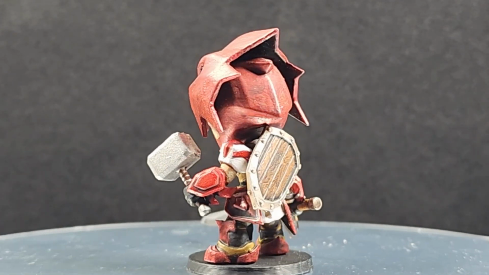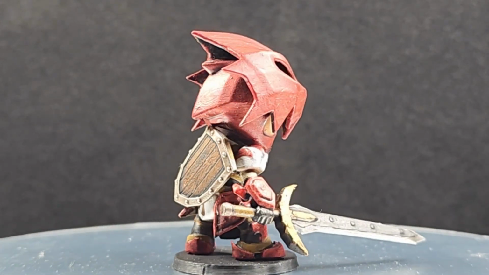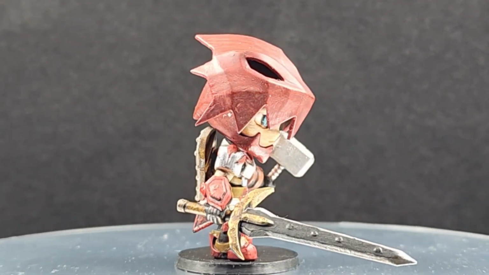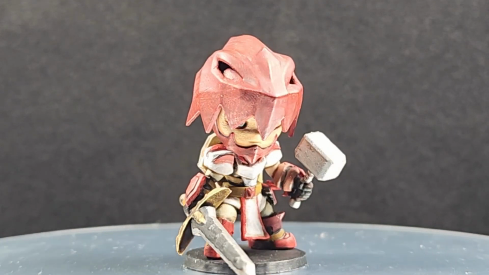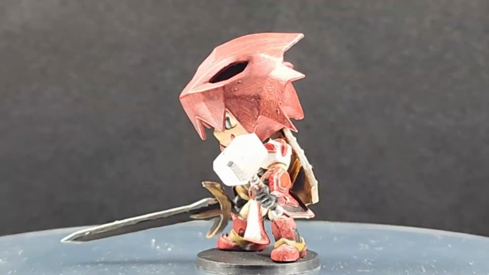I printed it out, did a quick and dirty paint job. I'm not the best painter in the world, but I think any paint is better than no paint. And yeah, there it is. And I think that will do it for today's video.